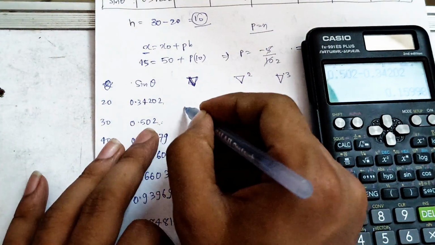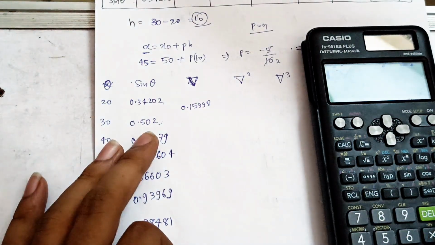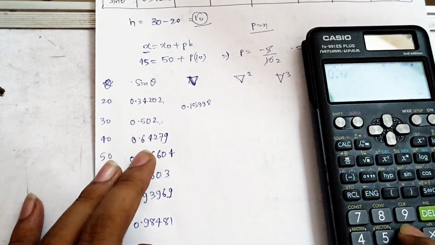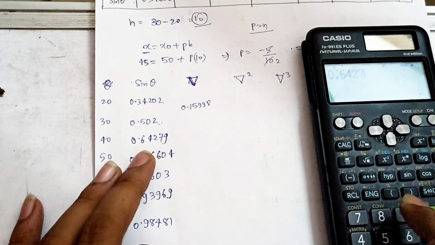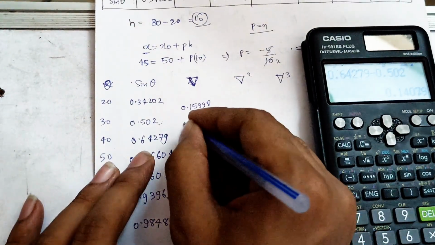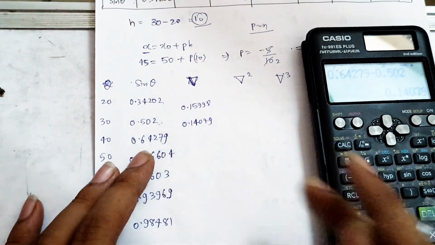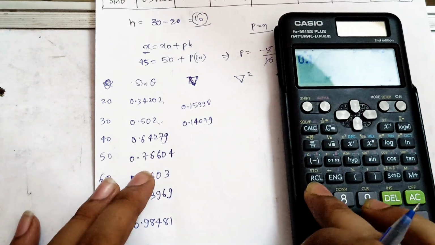That will be equal to 0.1598. Similarly, 0.6428 minus 0.502, you get 0.14079.